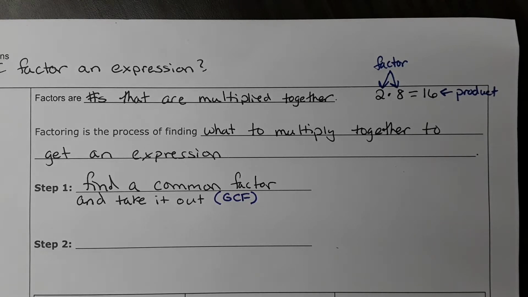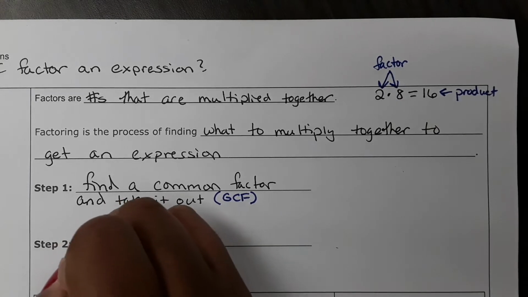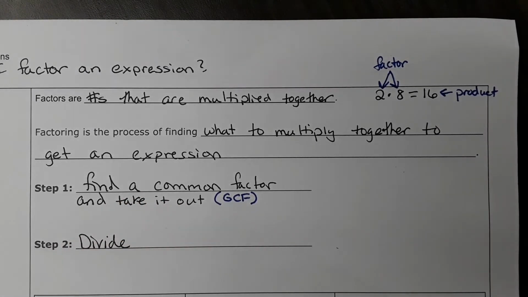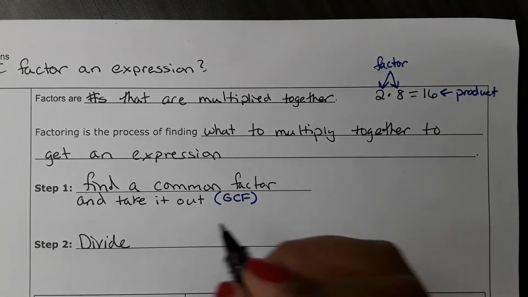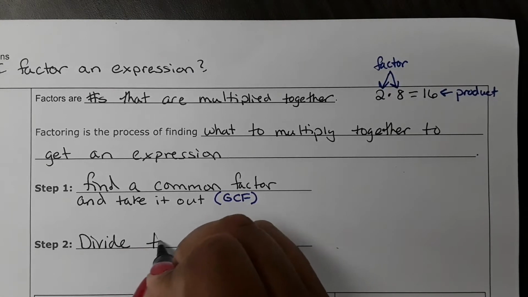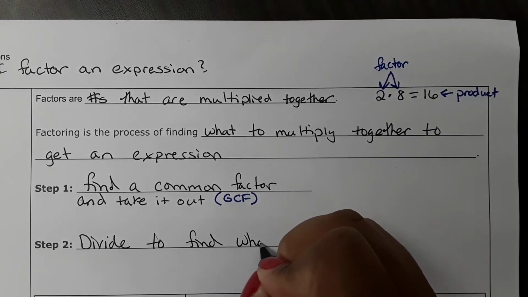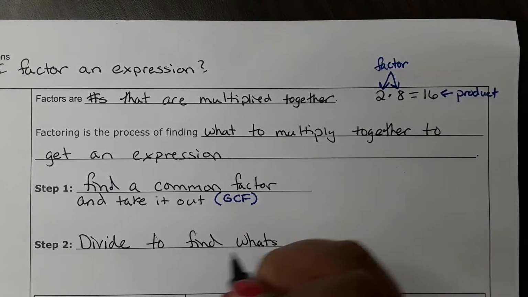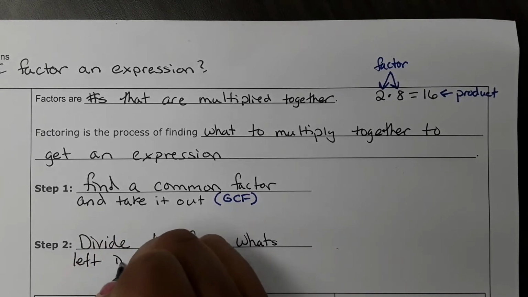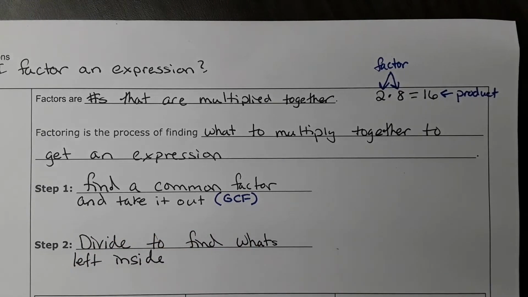If you're paying attention, I'll show you how to do both. And then once you find that common factor that you're going to take out, then you're going to divide to find what's left inside the parentheses. So we find a common factor and take it out. Then we divide to find what's left inside. If you need to pause, you can write that down. Go ahead. But I'm just going to keep going.